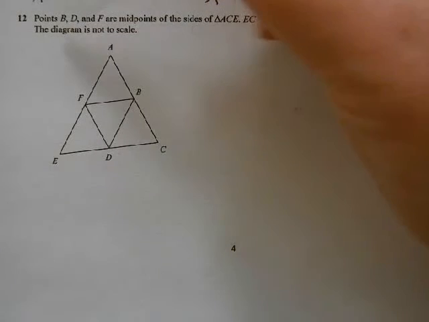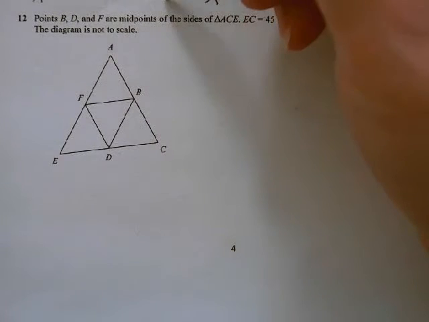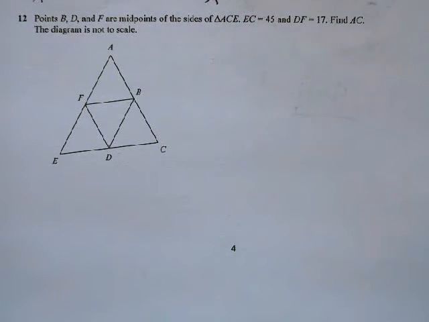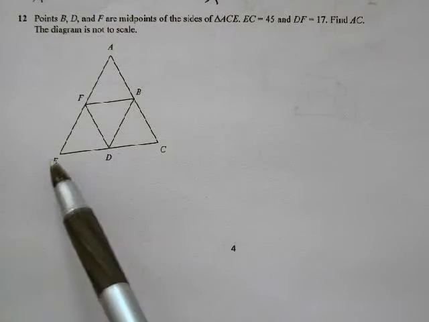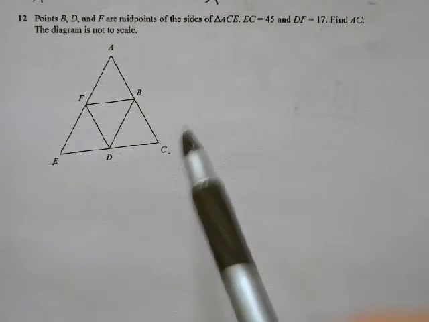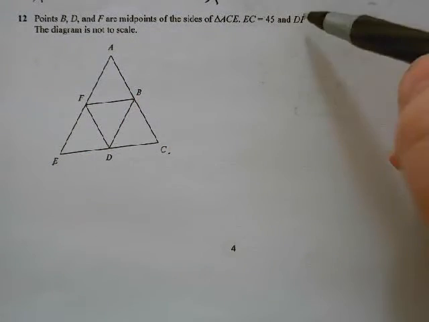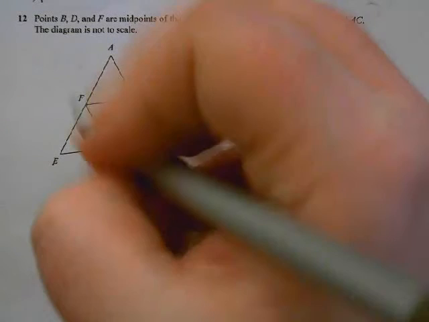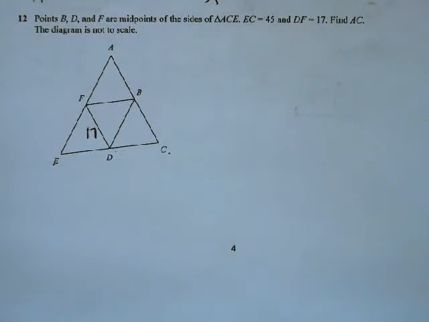Alrighty, number 12. Points B, D, and F are the midpoints in the sides of triangle ACE. EC is 45. DF is 17. Find AC.